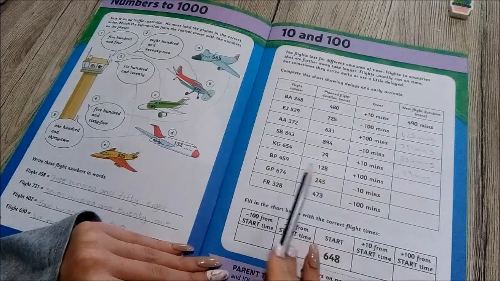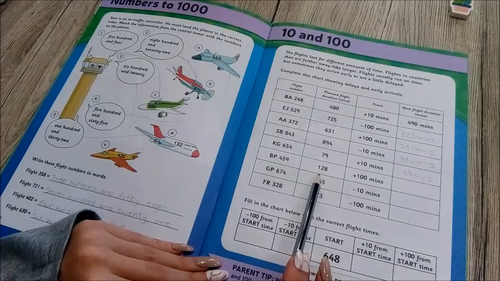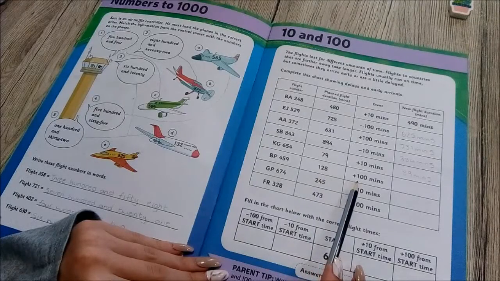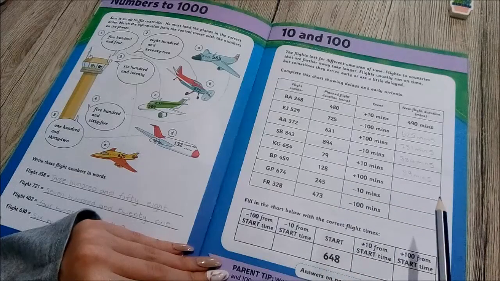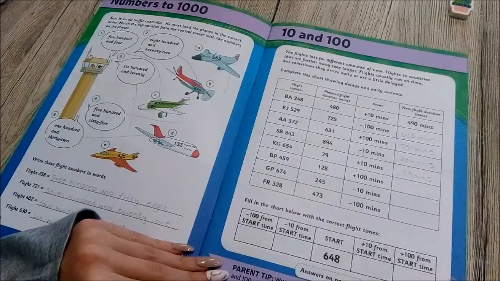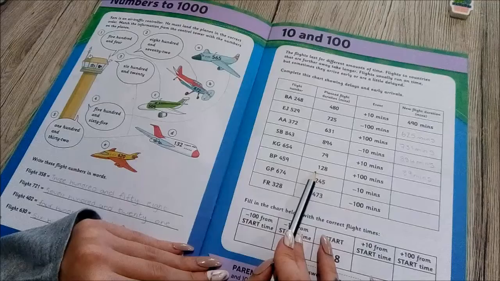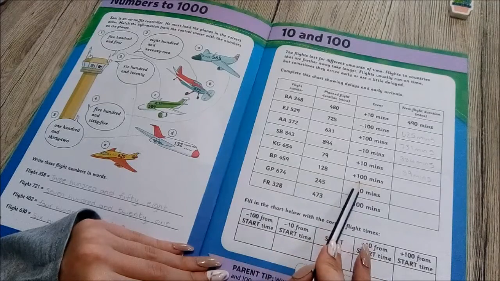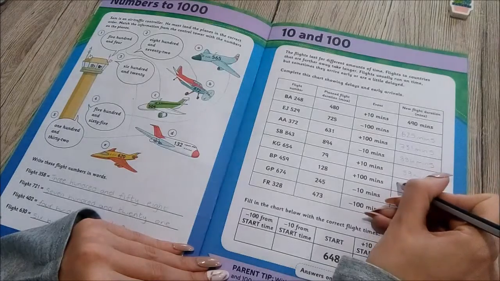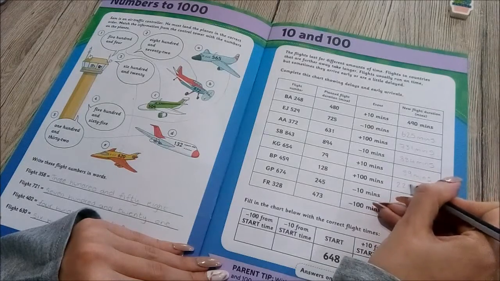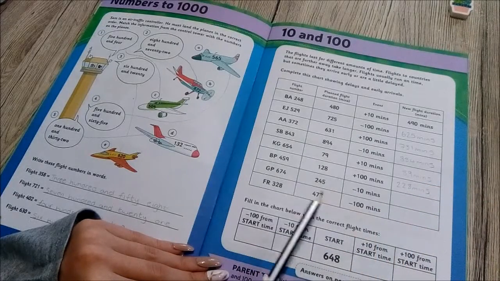Well done. Okay, the next flight was supposed to take 128 minutes, but it took plus 100 minutes. So what is the final flight duration? Yeah, so 128 plus 100. Correct, well done. It is 228. Right, we've got a couple more.